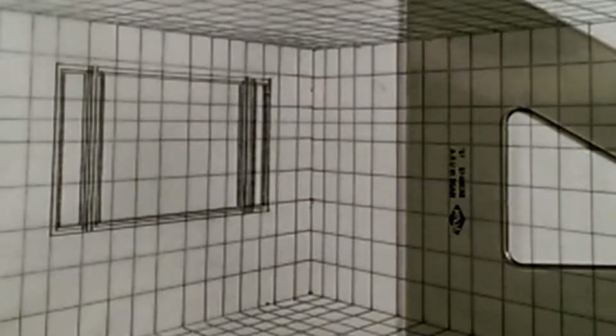Now, as we refine this, we'll put another sheet of trace on top, and then we will refine it further. We'll put another sheet of tracing paper on top, or a sheet of drafting vellum or marker paper, depending on how you're going to do your final rendering, and then we'll put more detail onto this.